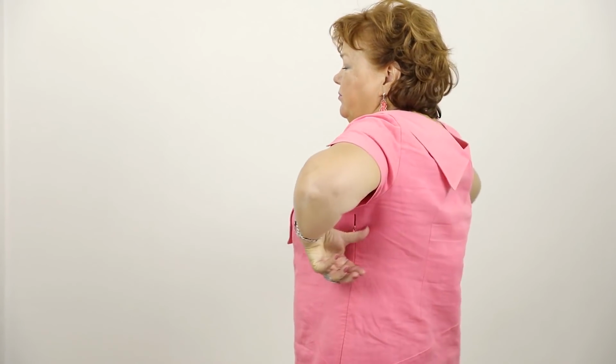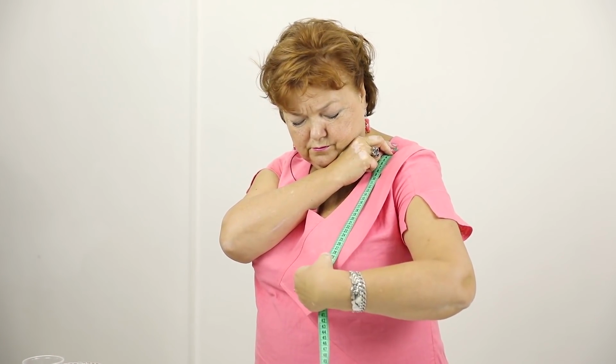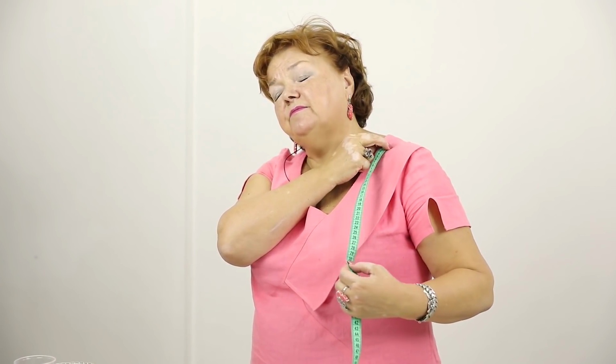To make an underdress, we need the following measurements: bust, waist, hips, back width. I've already showed you how to measure it, from one shoulder to another. We will also need the back length, bust height, and item length. To find the bust height, measure the distance between the shoulder seam and the breast apex. In my case, it's 30 centimeters.